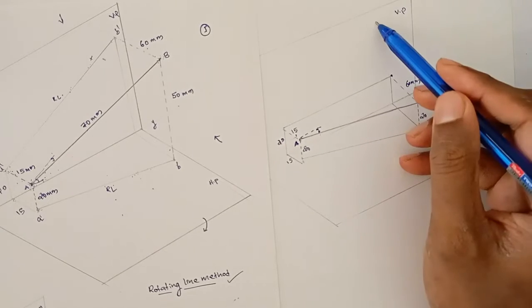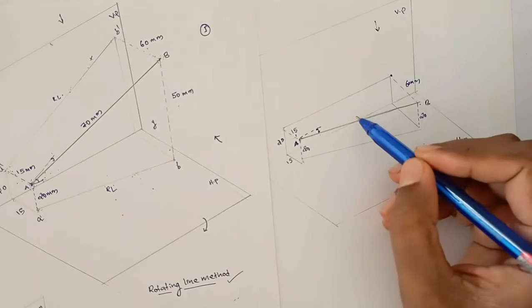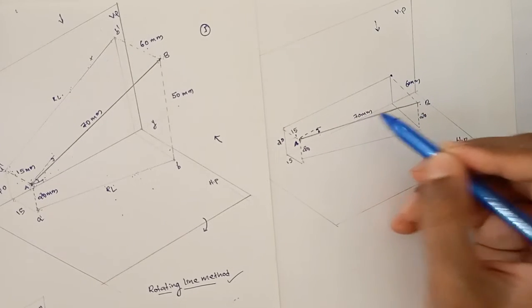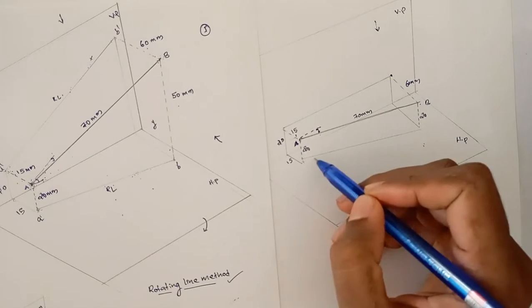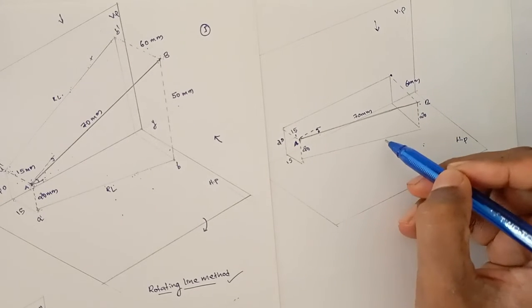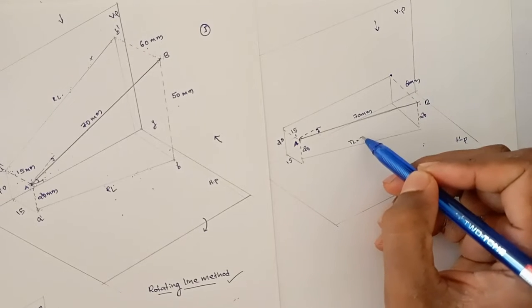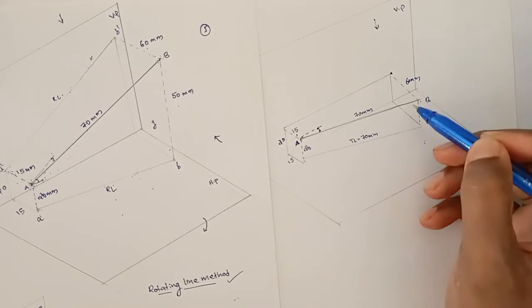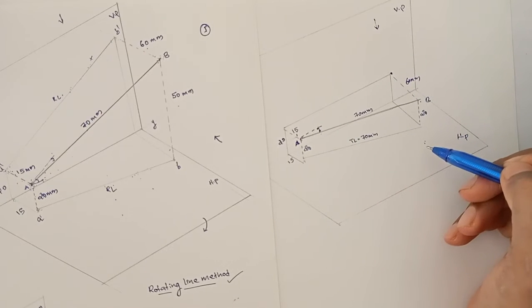Okay, what about the top view? The length of the line is 70 mm. In the top view you will get a projection. What about the length of the projection? The length of the projection is the true length. It will be exactly 70 mm because the line is parallel to HP.